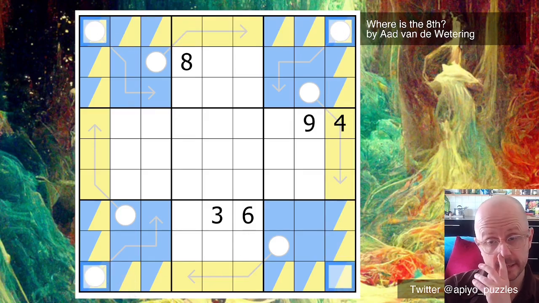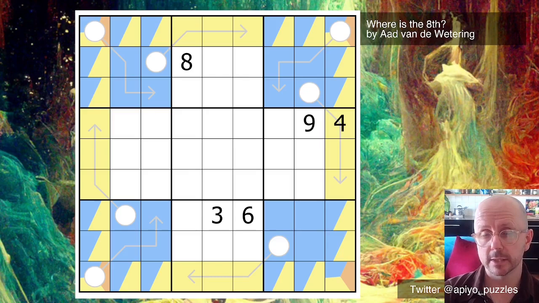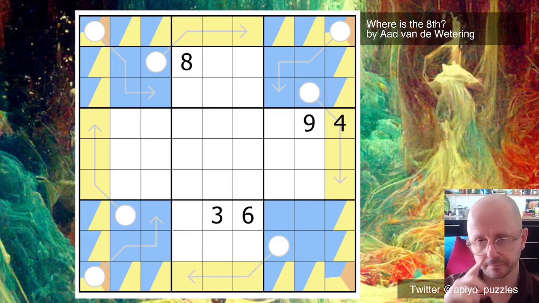So we'll give that yellow as well as orange, just to say that we've got 2 yellows in there effectively. And what we know now is that the blue digits are 4 sets of the digits 1 to 9, and the yellow and the orange sets are 4 sets of the digits 1 to 9 as well.